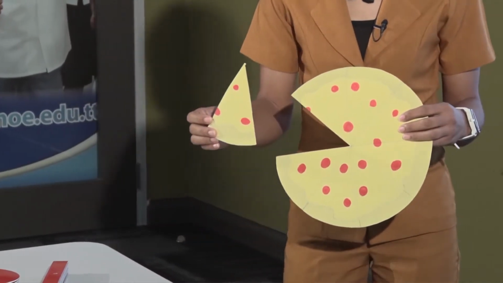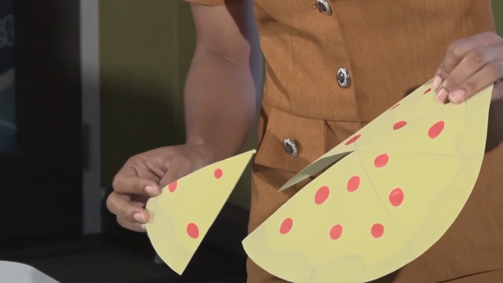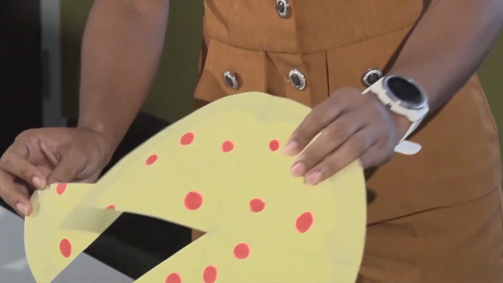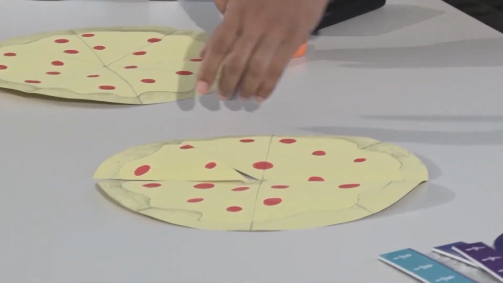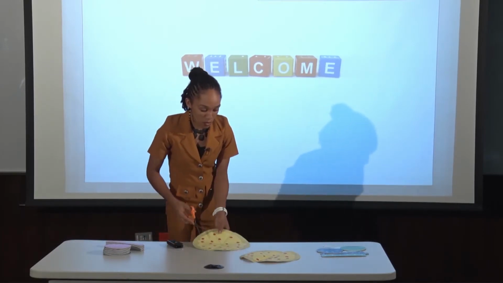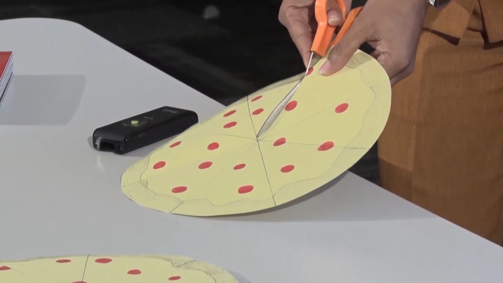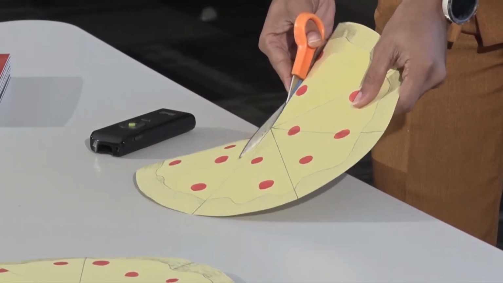What's that? Oh, I didn't hear you. Oh, you want me to share it equally? Oh, this is not equal. Okay, let me try to share again. But I was very hungry. I was thinking to eat a big piece of pizza. So let me try to share it again. How do I get this to share equally?